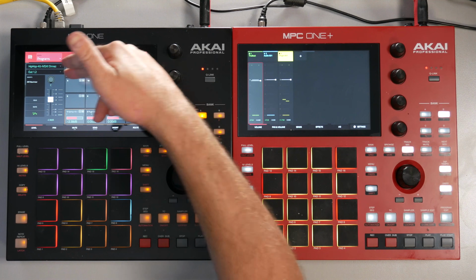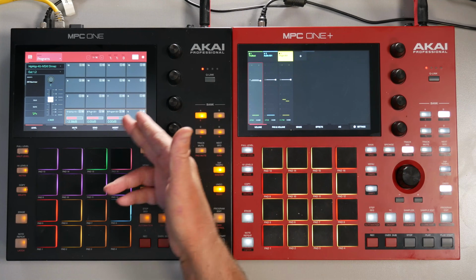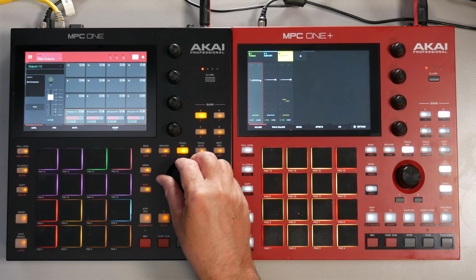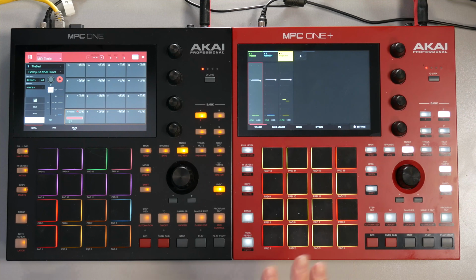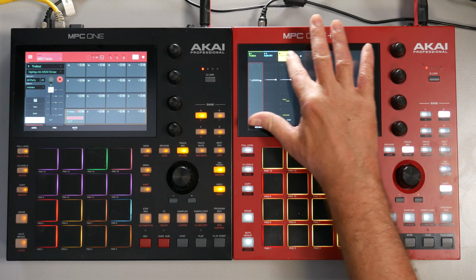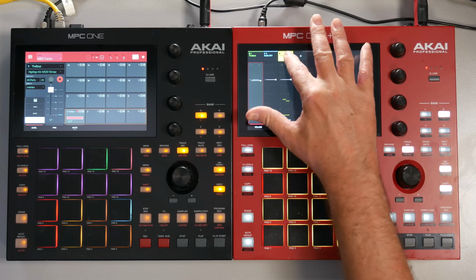But over here is a little bit different. You can't just add a program like that. So potentially these are workflow improvements. It's going to make you be able to add tracks easily. Now, I don't think you can change the order of these tracks.